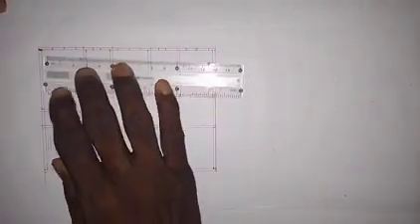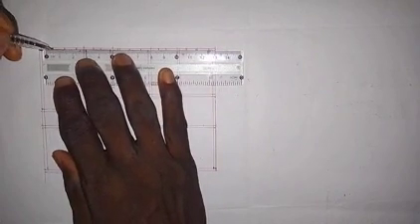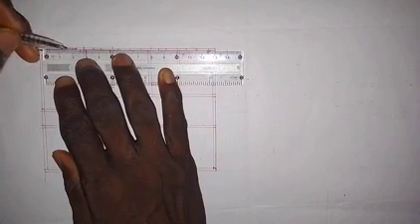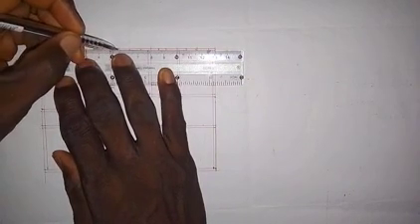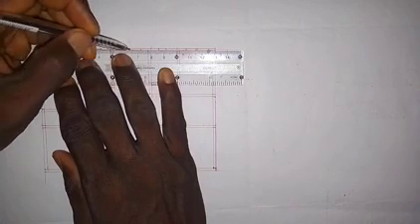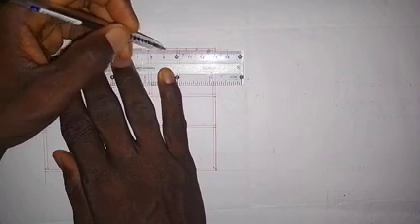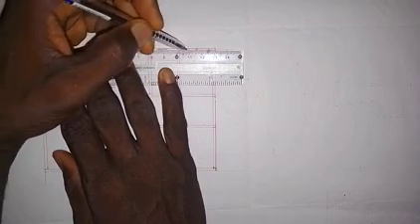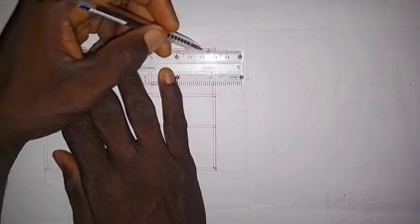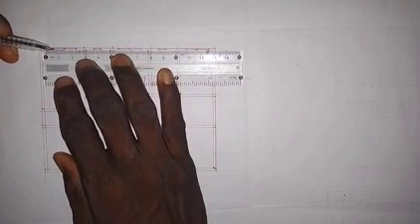Alright, with what we have done here, what I need to do now is to draw a line like this through this, to show the windows in their place. I will also draw this again.